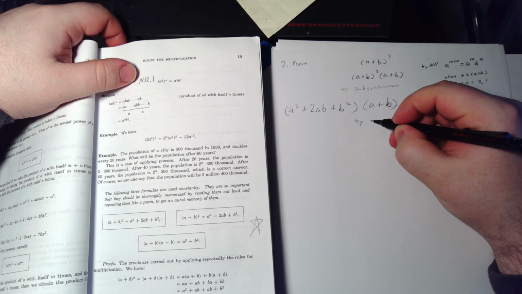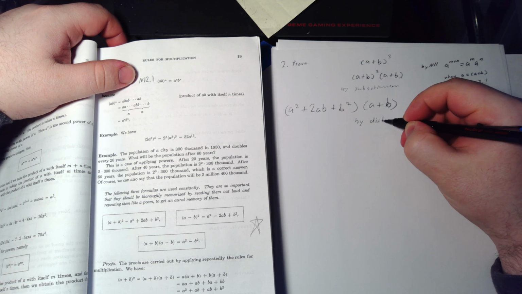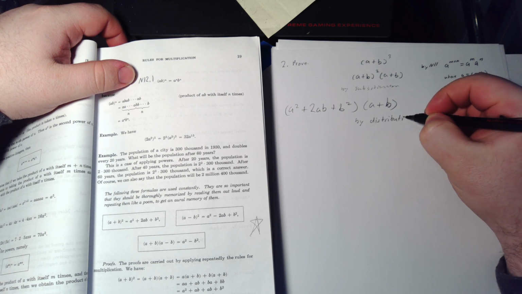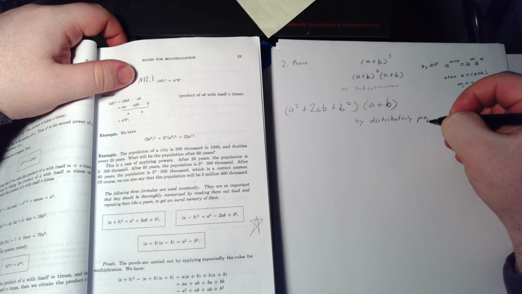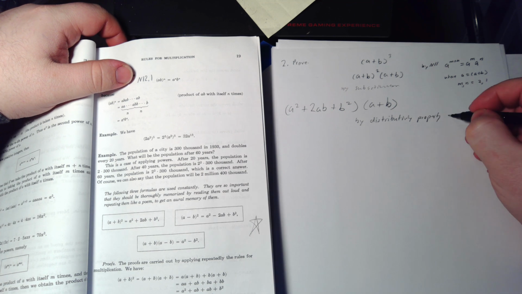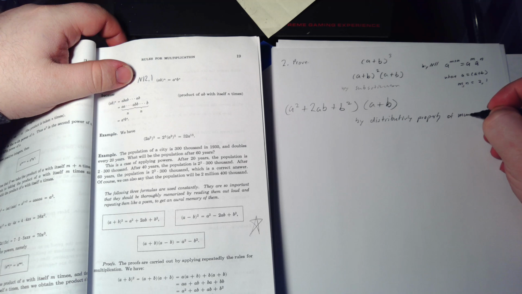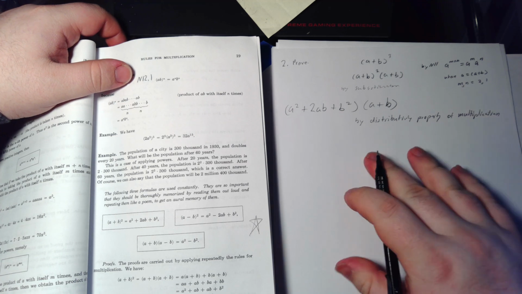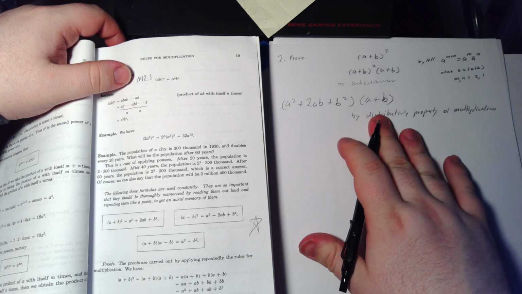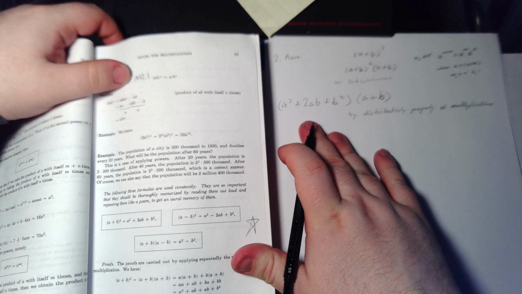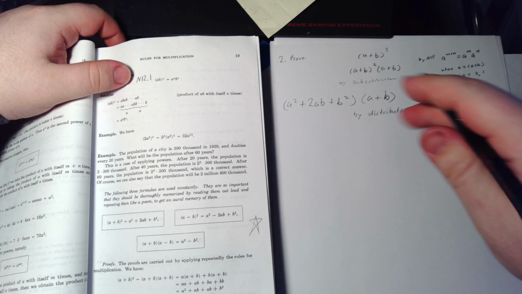And then, by our distributivity property of multiplication, we want to distribute a plus b into our left-hand side.